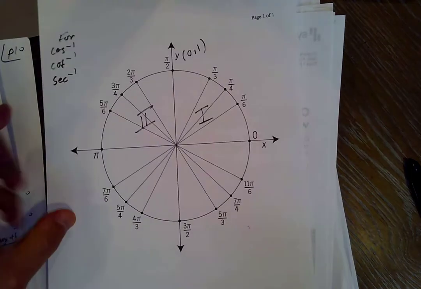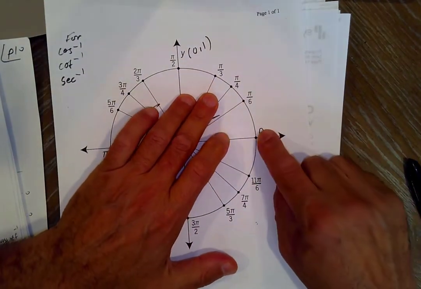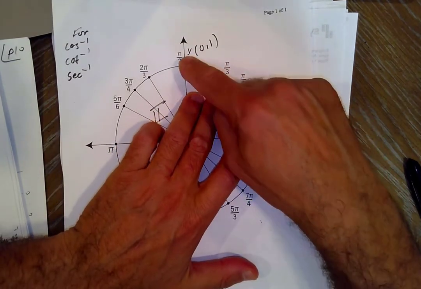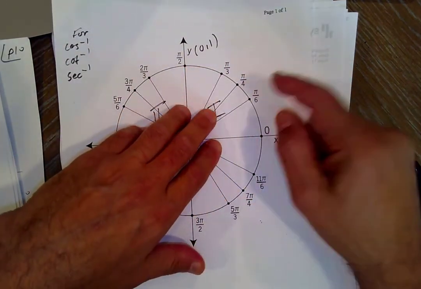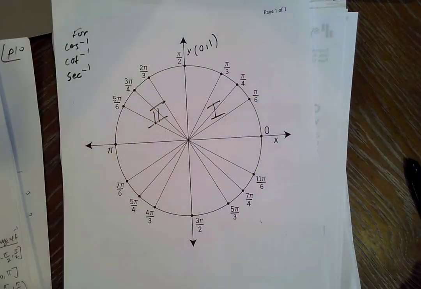Now, let's review some trig, enough algebra. So to review the unit circle, I have a blank unit circle here and I have a full one. I have it divided out for you. You have 0 degrees, pi over 6, pi over 4, pi over 3, pi over 2, and so on. You should know how to convert between radians and degrees and vice versa. I'm not gonna go over that.